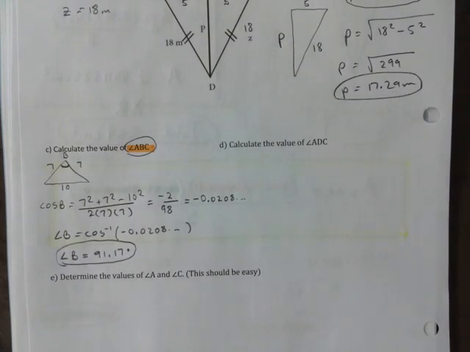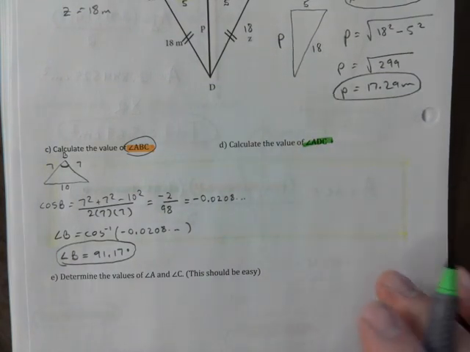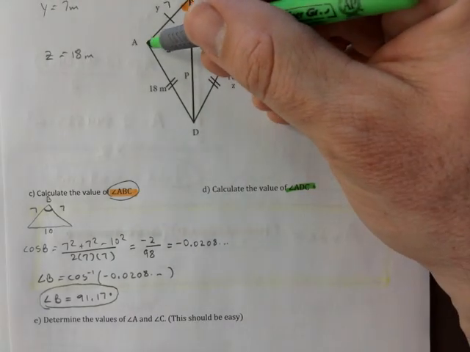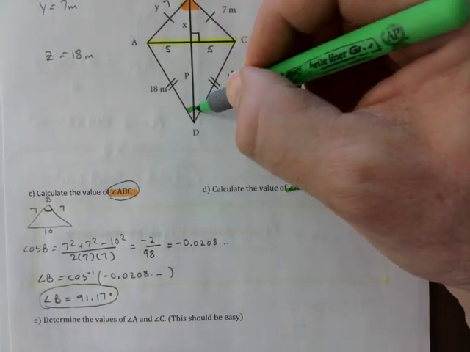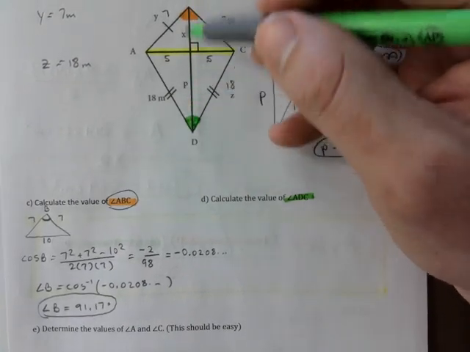Okay, so now you know that top angle there. Calculate ADC. I'm going to use green for that one. Right, ADC. Where is that on the kite? Just follow it. ADC. It's created right here. These are not equal.